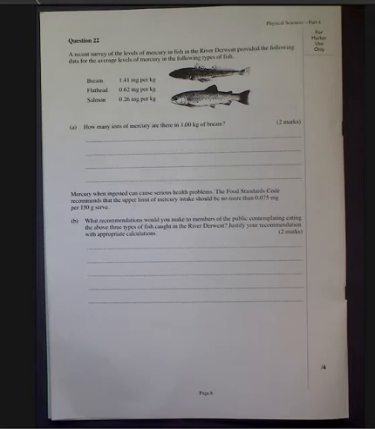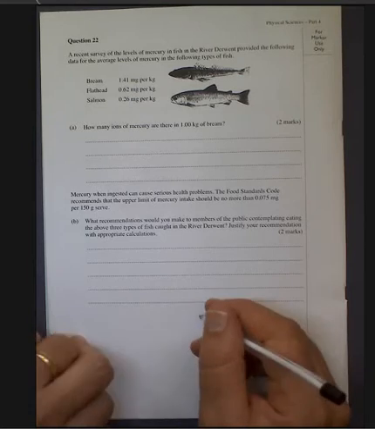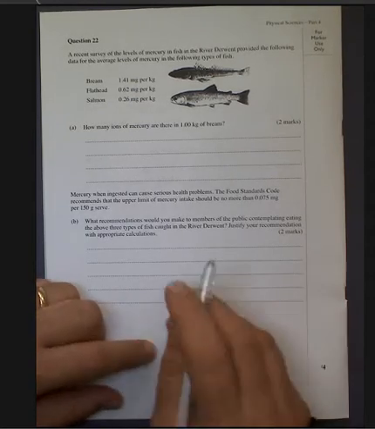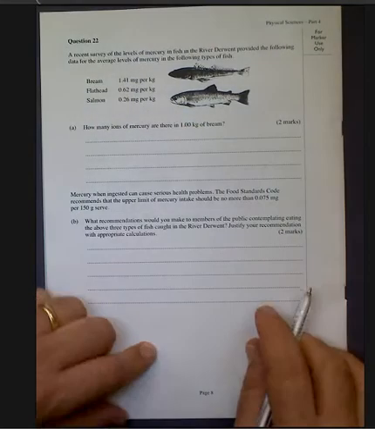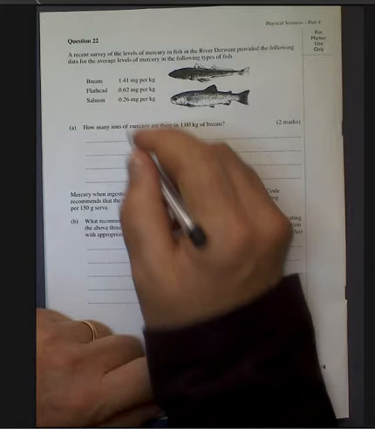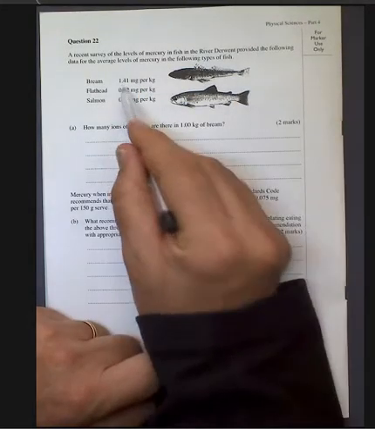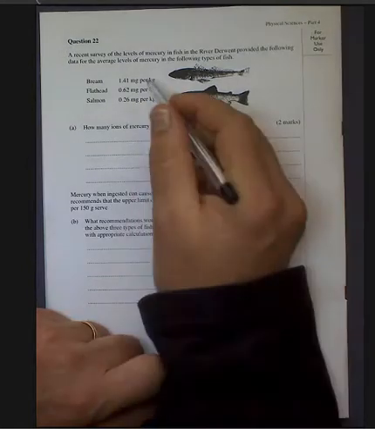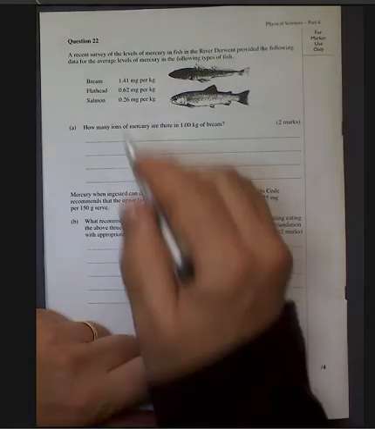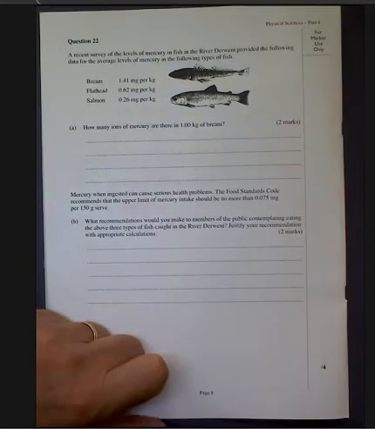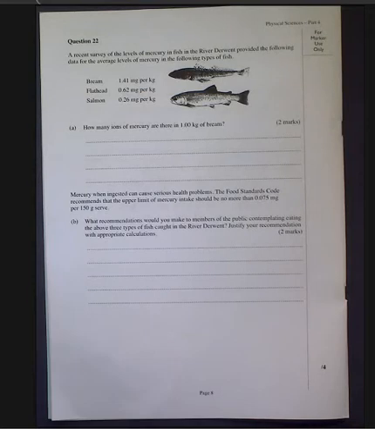Okay, this is the physical science exam paper from 2015, and this is question 22 from criterion 8. A recent survey on the levels of mercury in fish in the River Derwent provided the following data for the average levels of mercury in the following types of fish. Bream, 1.41 micrograms per kilogram. Flathead, 0.62 milligrams. These are milligrams, not micrograms. Milligrams per kilogram. And salmon, 0.26 milligrams per kilogram.